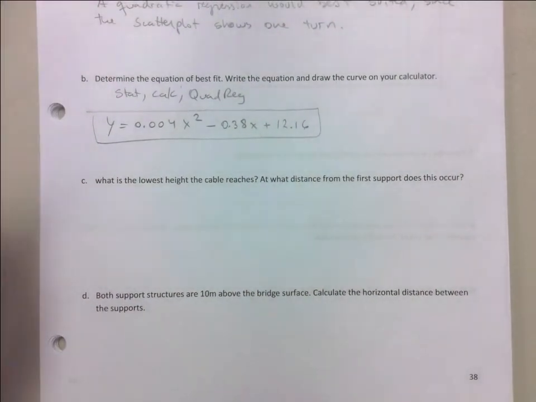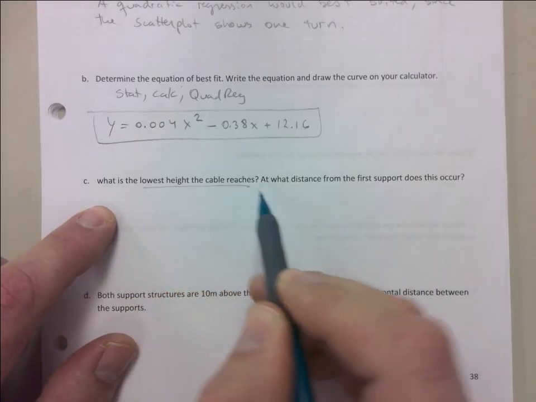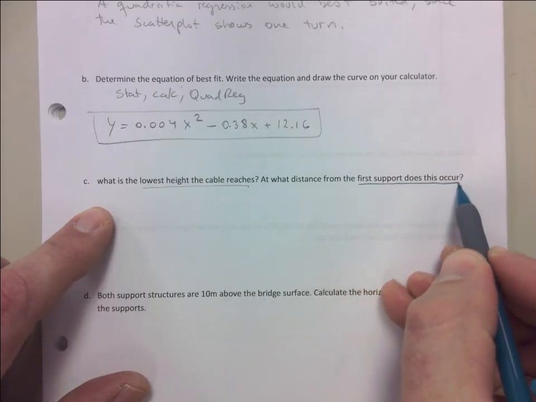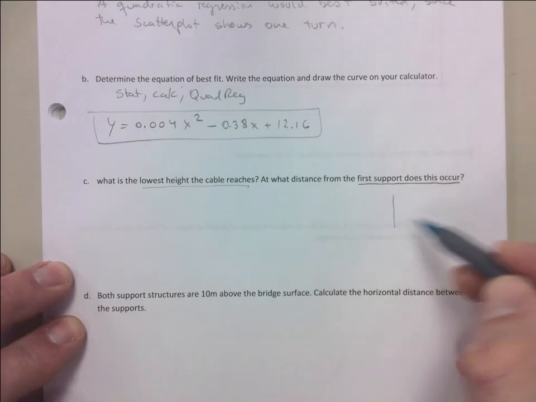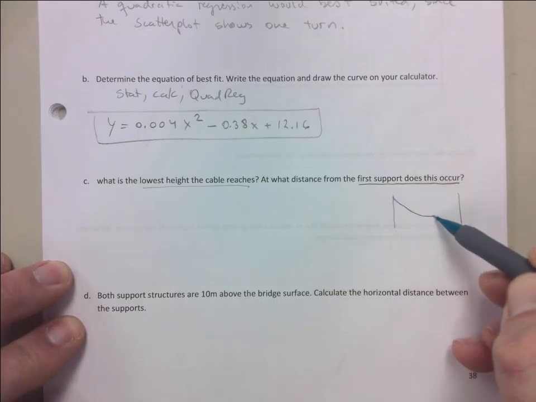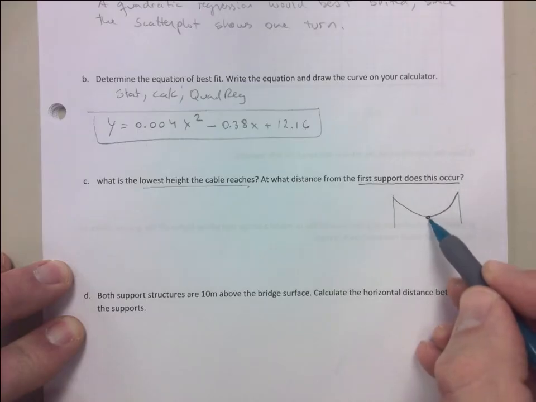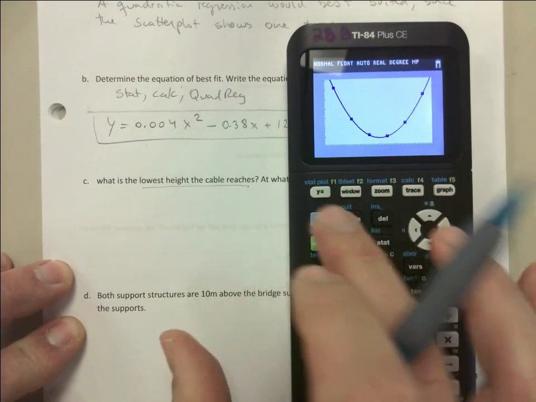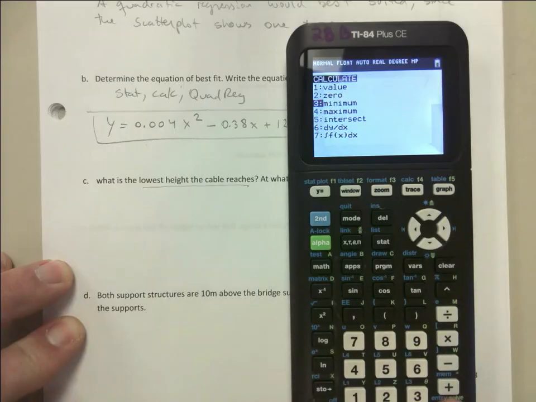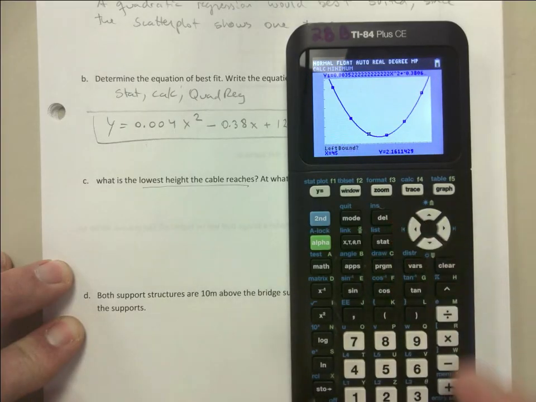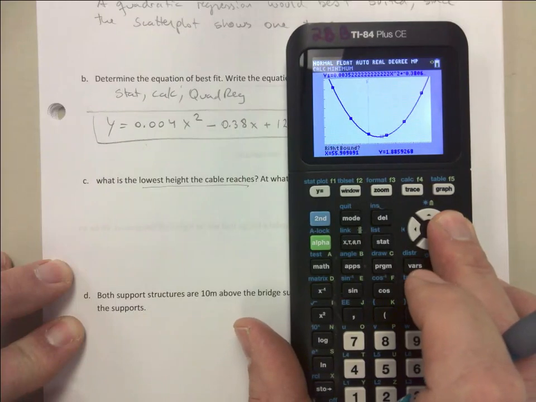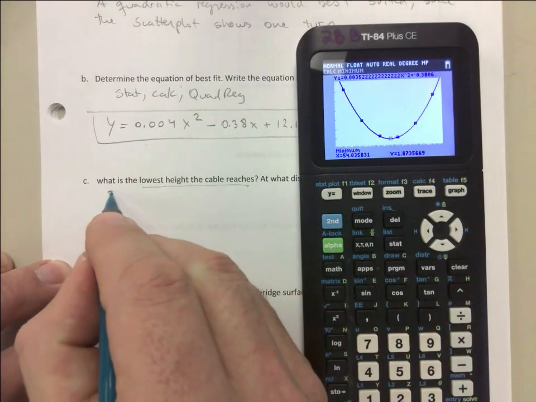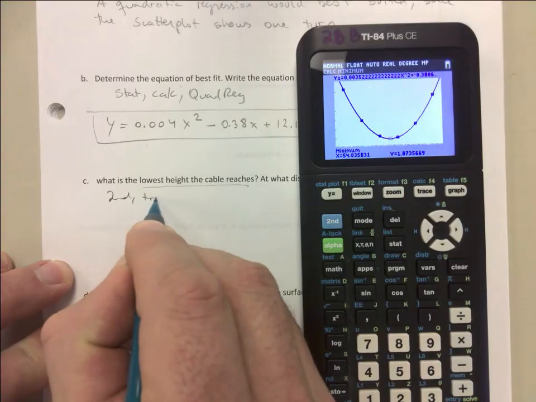Go ahead. What is the lowest height the cable reaches? At what distance from its first support does this occur? Okay, so we have these two pillars and the cable that goes like this. The lowest height is found here at the vertex. So let's go ahead and find that. Second trace minimum. We're going to go to the left of the vertex. We're going to go to the right. Enter, enter. And there it is. So I'm going to write down the coordinates of the entire vertex there.